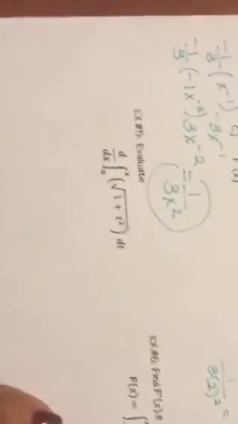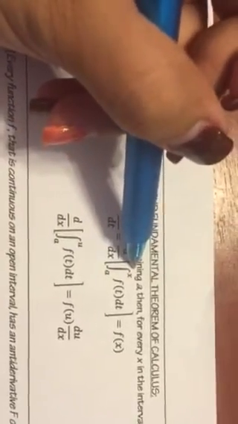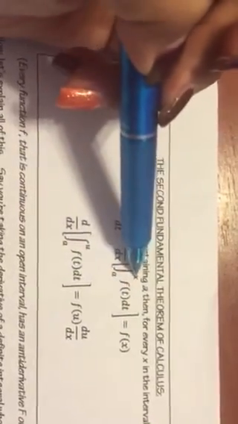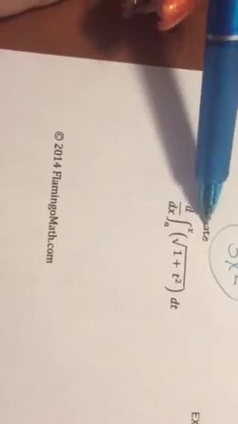If you look at example 5, though, you have take the derivative of the integral of this function. But if we recall that the second fundamental theorem of calculus says that if you're going to take the derivative of an integral with a constant and a variable as your limits, then that's equal to the integrand with just the variable changed. Well, that's what we have here, taking the derivative of an integral with a constant to a variable of some function.